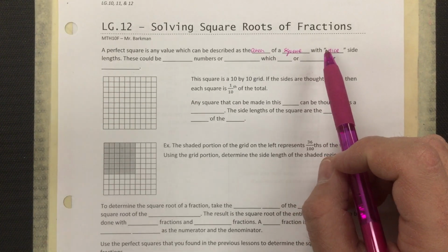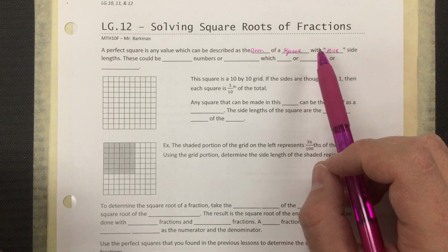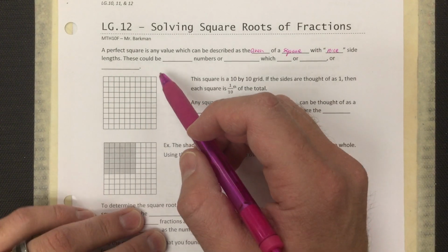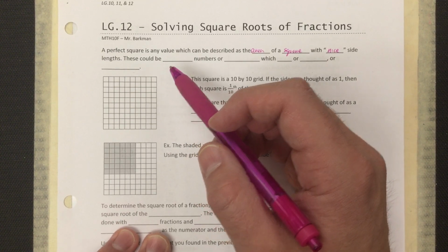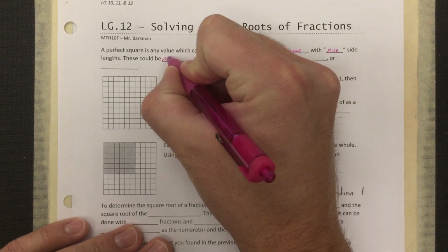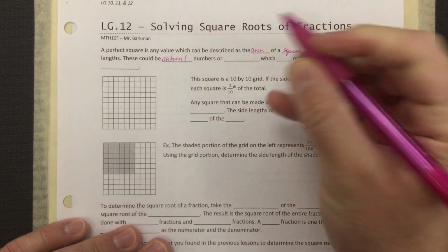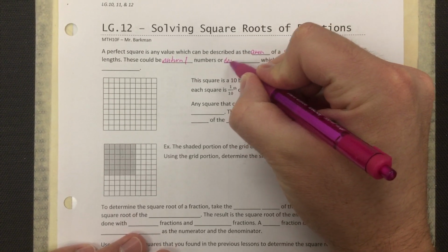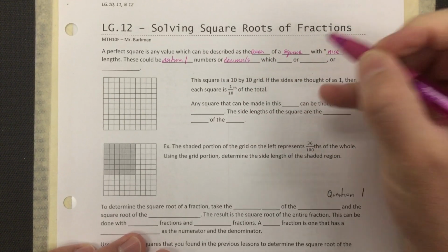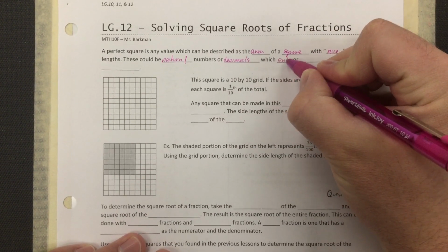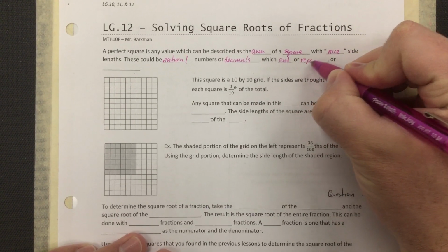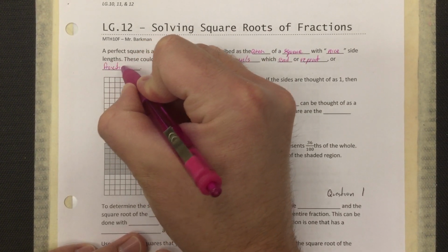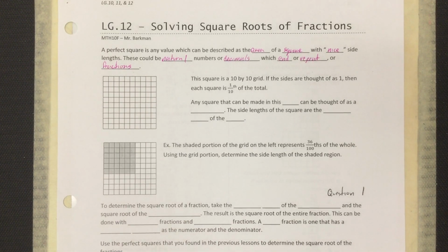We're going to bring it down to rational numbers as we dealt with decimals, and now again we're going to do the same thing with fractions. So these could be any natural number or decimals which end or repeat, or fractions. And we can use fractions as well.